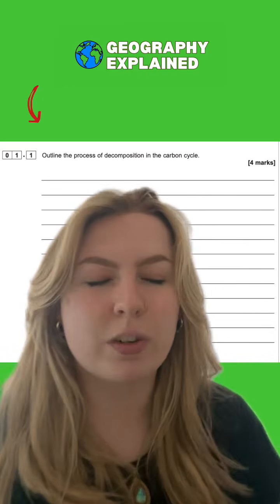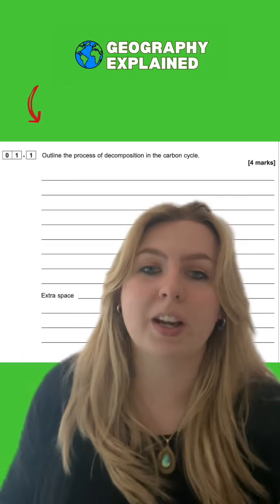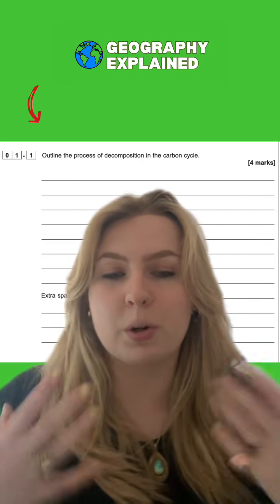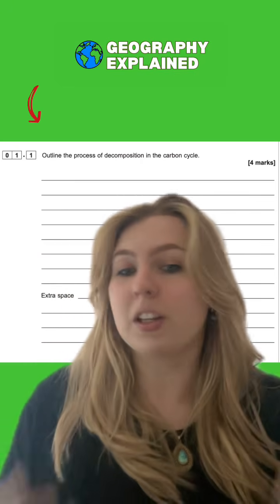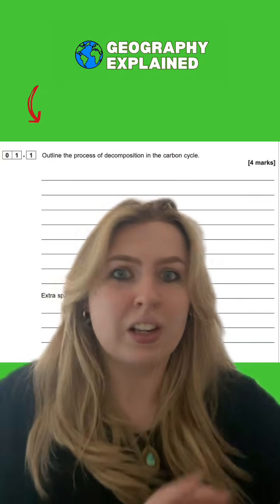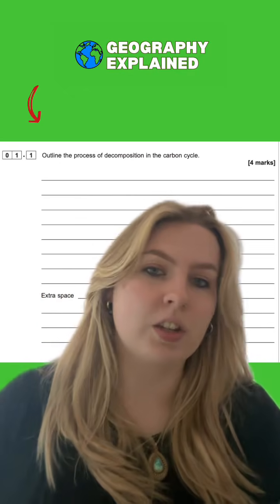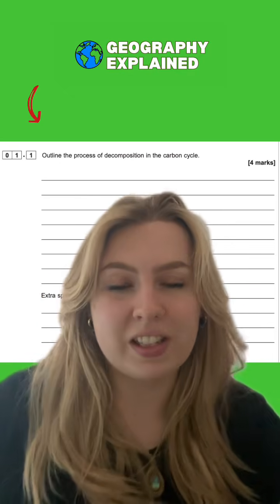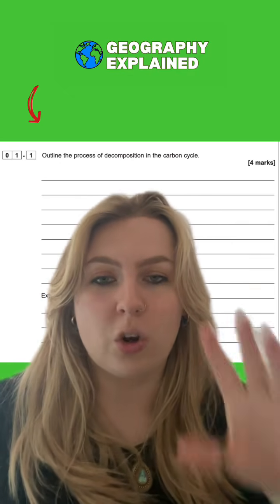Now this question is a really good example of the type of 4 marker that you could potentially get asked on any of those processes of movement in the carbon cycle. You could potentially get something like this on stores. I mean, you could get it on anything in the specification, but this kind of thing lends itself really well to these really clear AO1 knowledge questions.